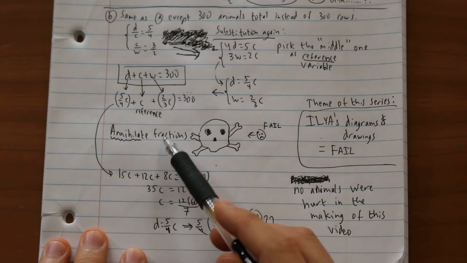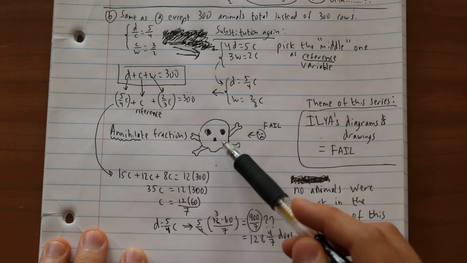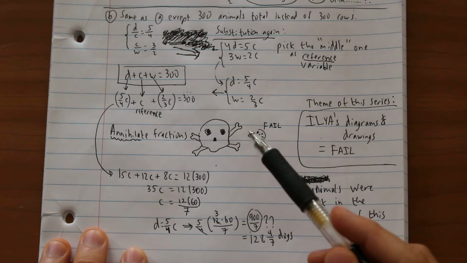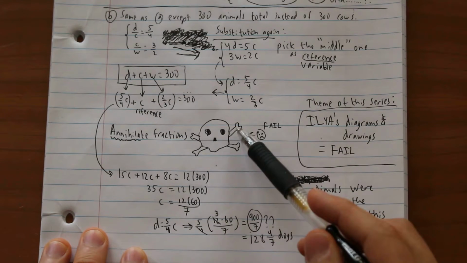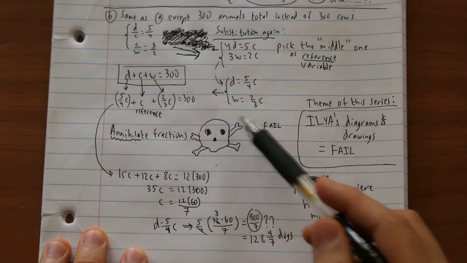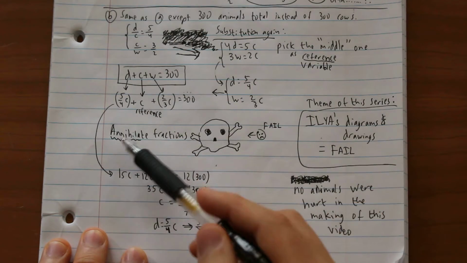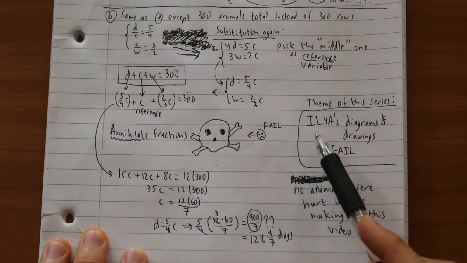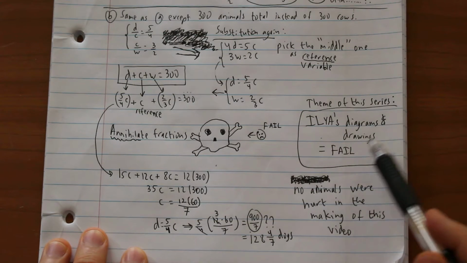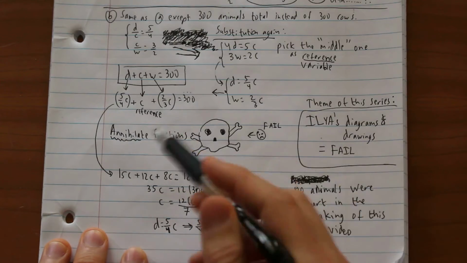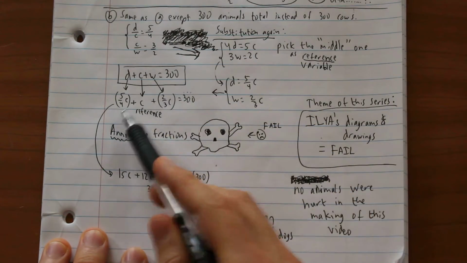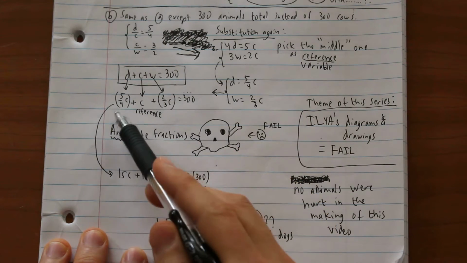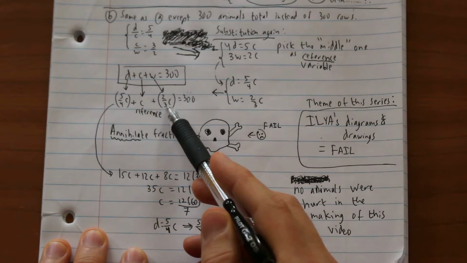All right, so we're going to annihilate fractions, and here's my unsuccessful skull and bones picture, and I've written a fail because that looks kind of comical. They look like little short limbs instead of a scary skull and bones. So we were supposed to annihilate, but I guess one of the themes of this series is how Ilya's diagrams and drawings fail and suck. Anyway, we're going to annihilate these fractions, but hopefully this little tangent helps you remember to annihilate the fractions. So the 4 and the 3, we don't like those. Let's get rid of them.